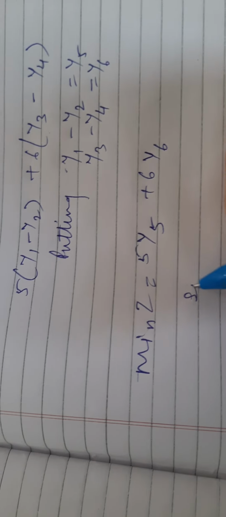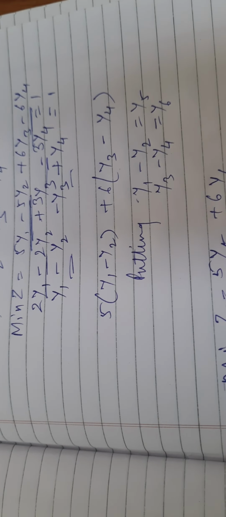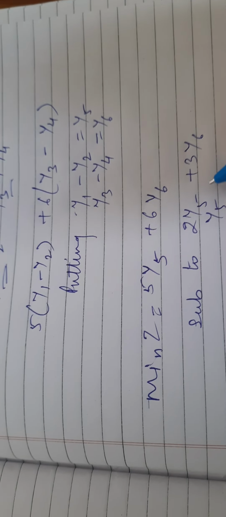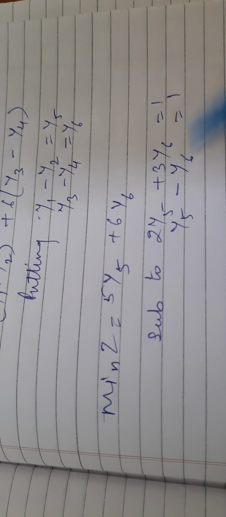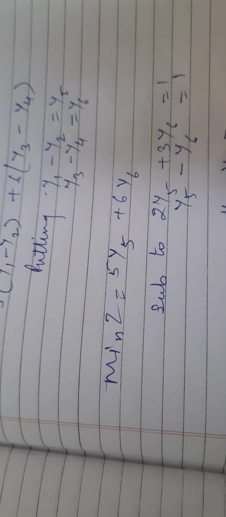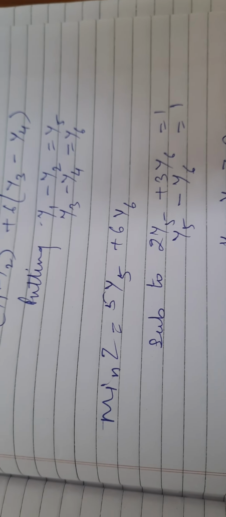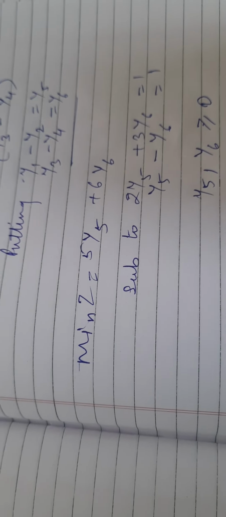This is for minimize z and subject to constraints. Now again I put those values. What I have put for y1 y2 is y5, so I'll write 2y5 plus 3y6, y5 minus y6, right? So equal to 1, and below I'll write down y1, y5 and y6 are greater than equal to 0, and y1 and y2 are also unrestricted in sign because they can assume any of the signs, so they are greater than equal to 0 in case of minimization case.